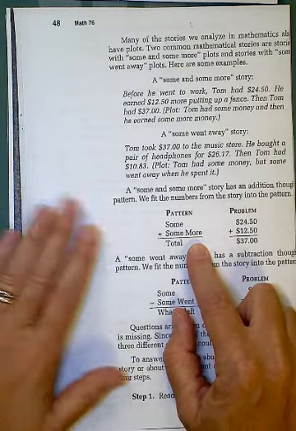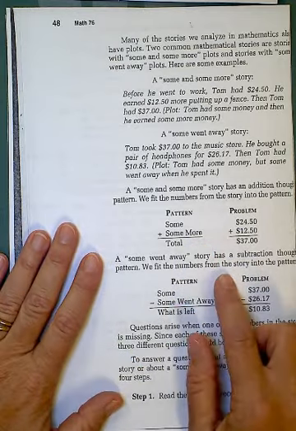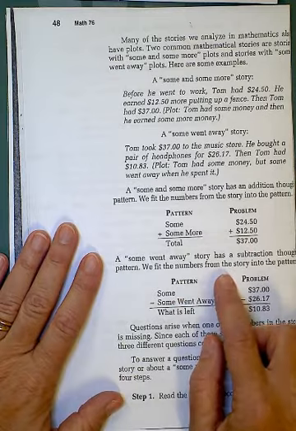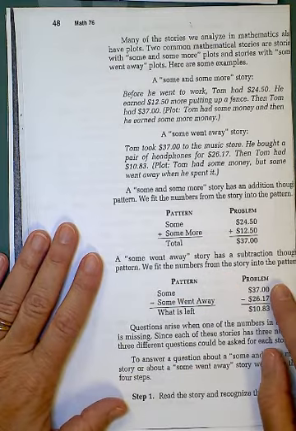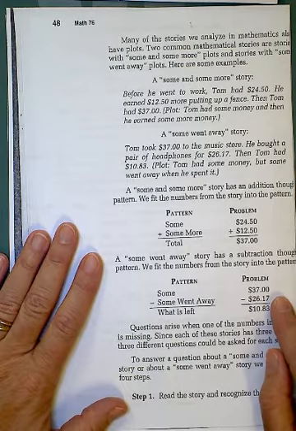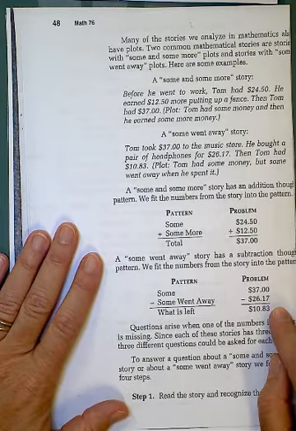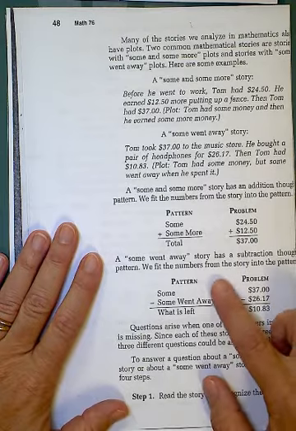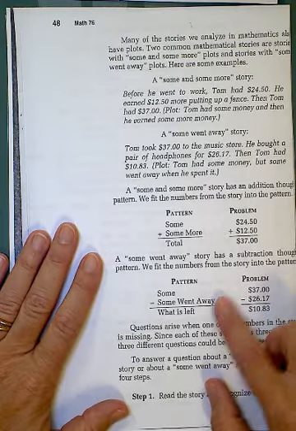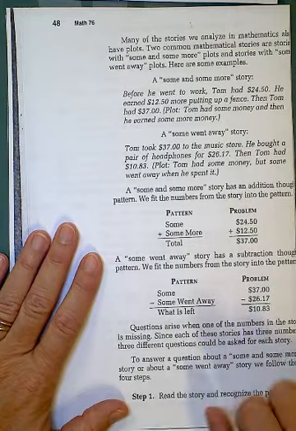Now in the case of a some went away story, it's a subtraction pattern. Notice he had $37, he spent $26.17, he was left with $10.83. Some minus some went away equals what is left.